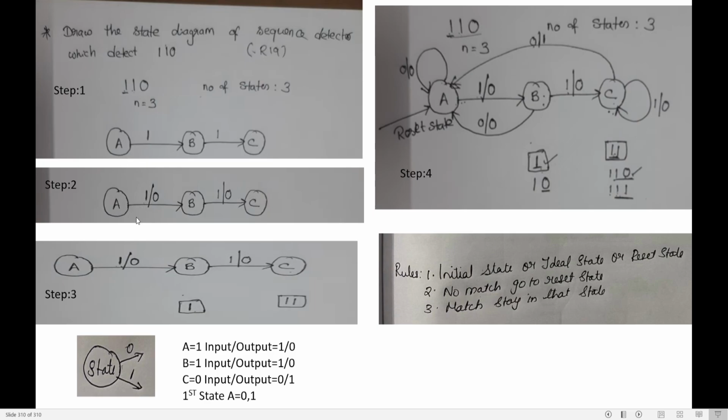Okay, so what is step 2? Step 2 is writing input and output in the transition. Now what is step 3? After writing input and output in the transition, you need to leave the first state. The first state is called as idle state or reset state or initial state. So A is called as idle state, reset state or initial state. Leave that state. Go to the next state.